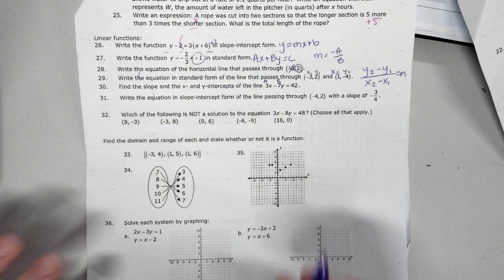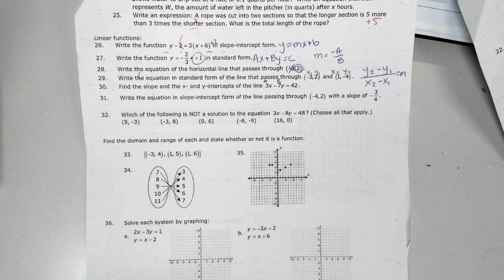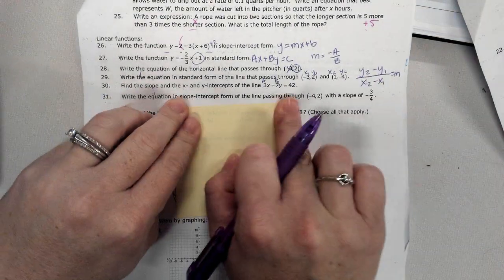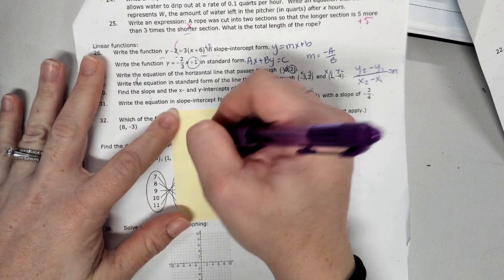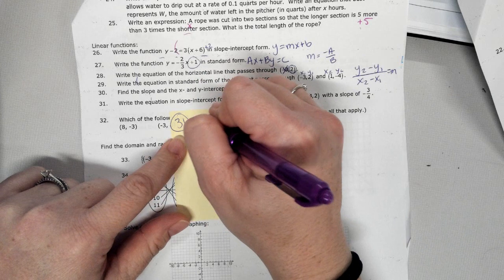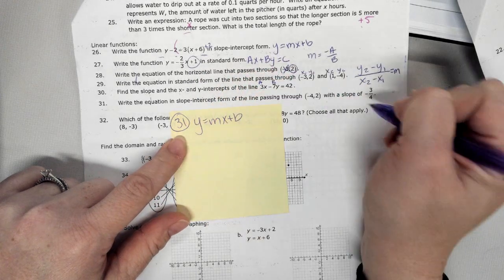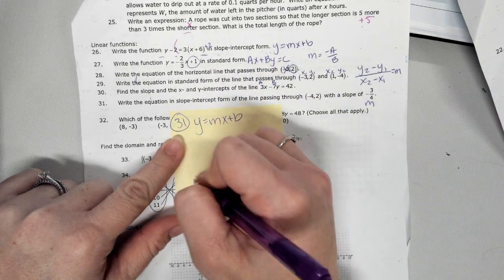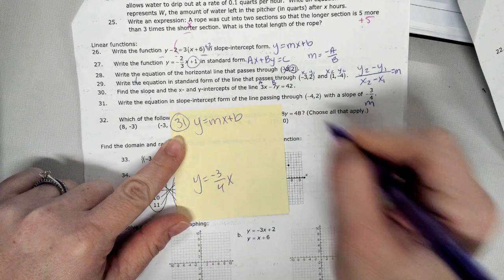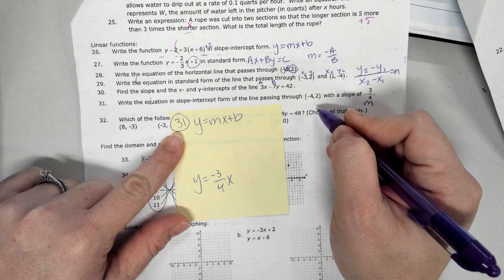Okay, look at 31. It says, write the equation in slope-intercept form of the line that passes through here with a slope of negative 3/4. Well, we know slope-intercept form is y equals mx plus b. We know our slope, m, is negative 3/4. So we know y equals negative 3/4 x. But we don't know our y-intercept. So let's plug in what we do know.